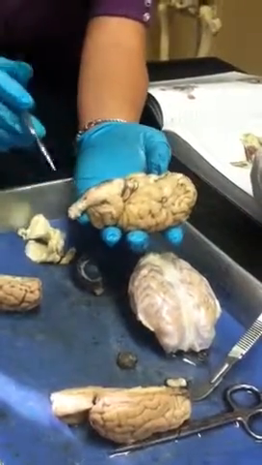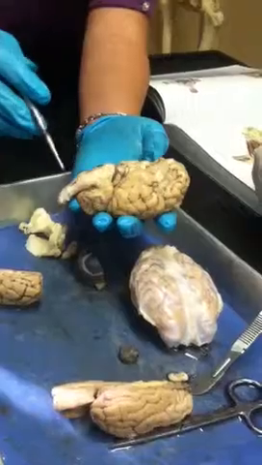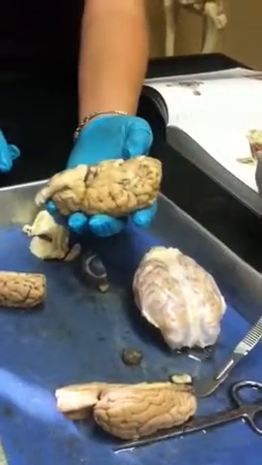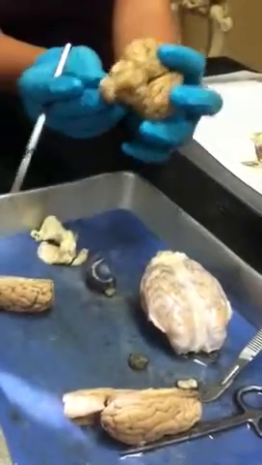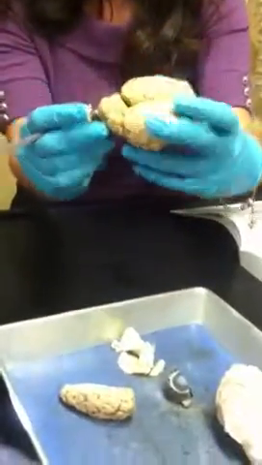Now keep in mind this is different in the sheep and the human because the sheep does not stand upright, so their brain is like this. Ours would come down. Ours is behind the pupil.